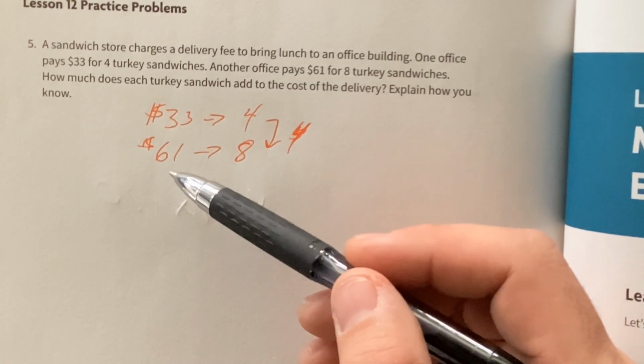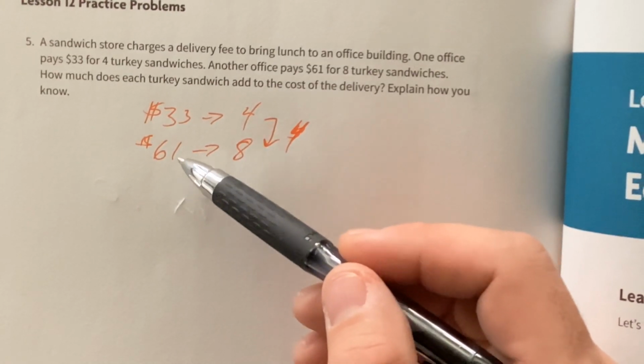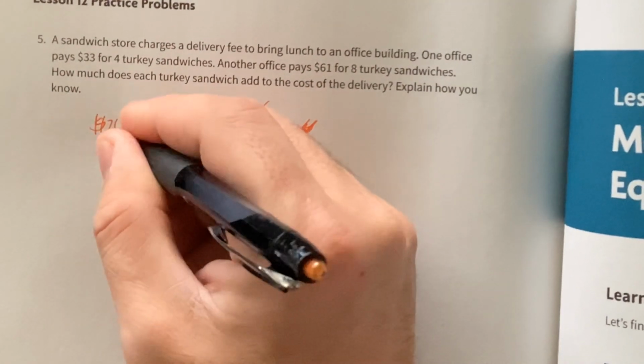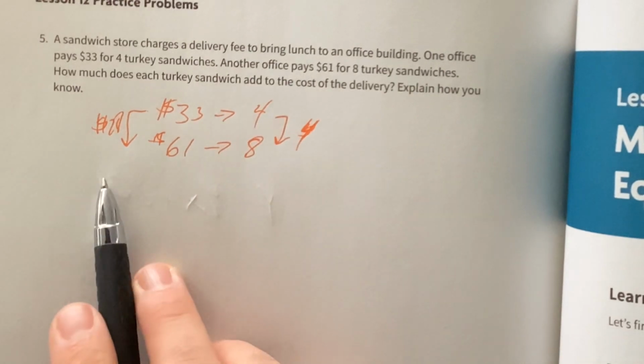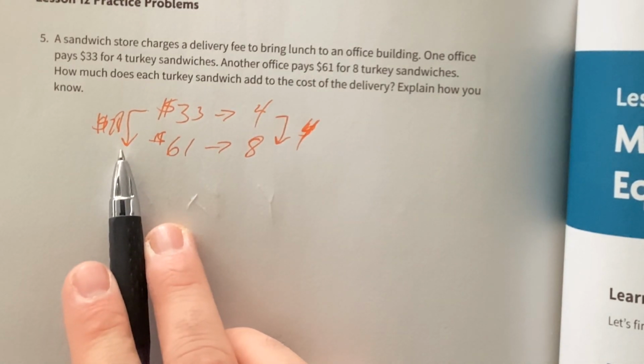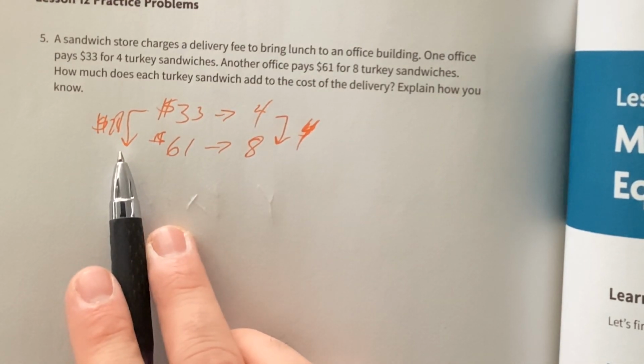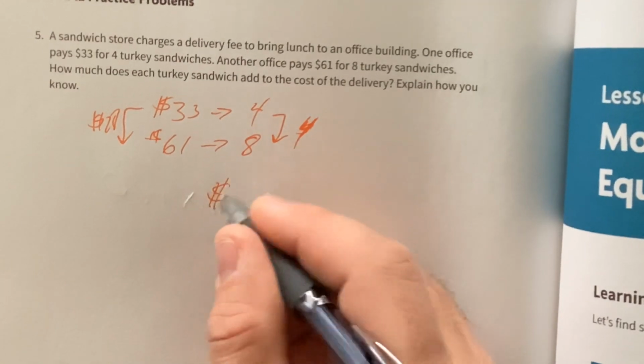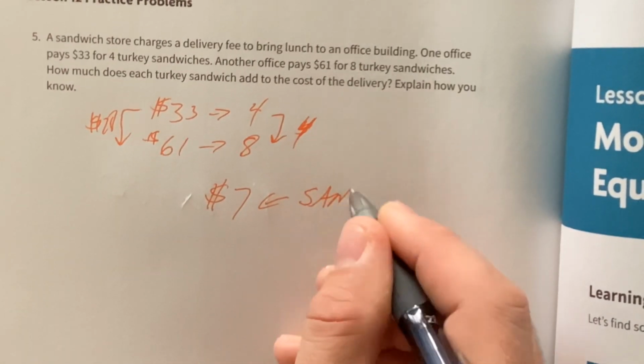That would be 62. $28. So those 4 sandwiches increased my fee $28. So how much is each sandwich? $7. 28 divided by 4. So every sandwich is $7.